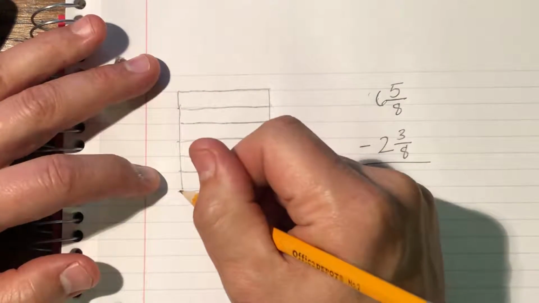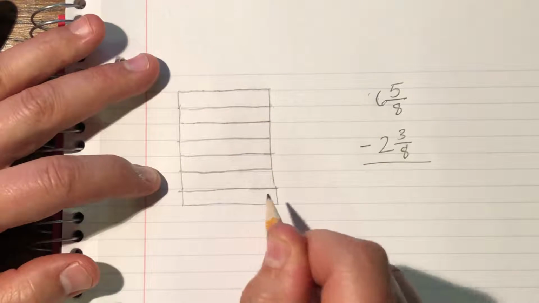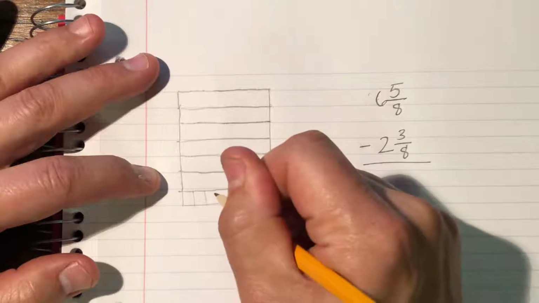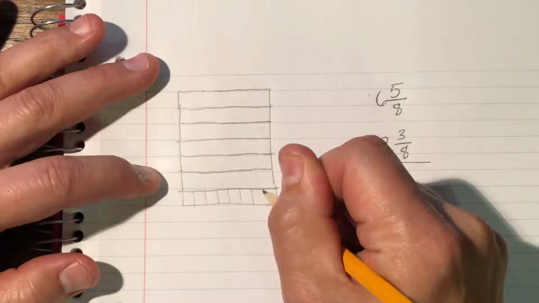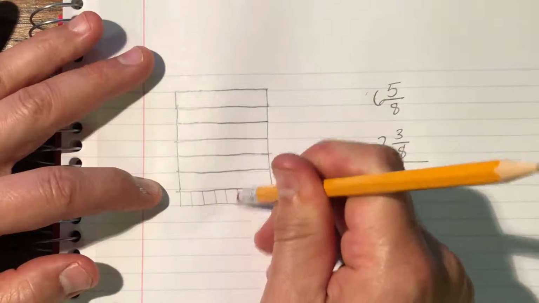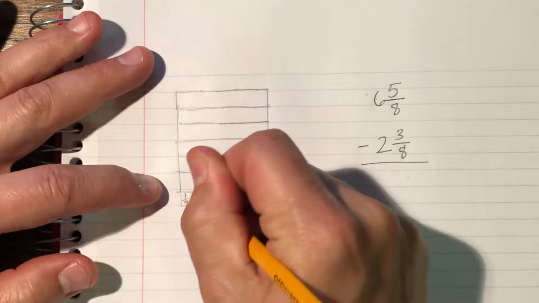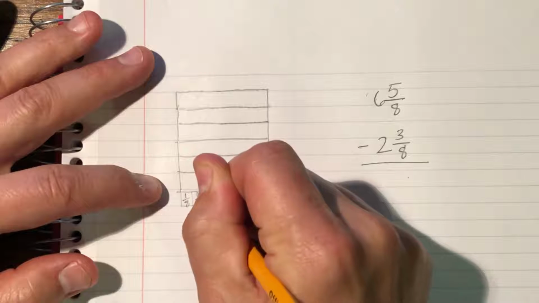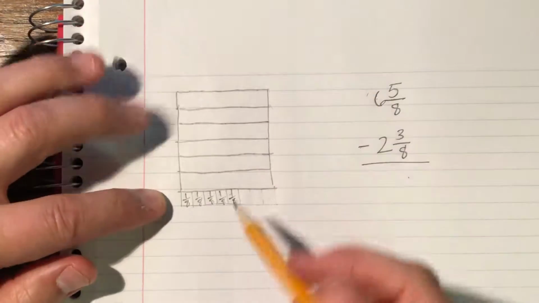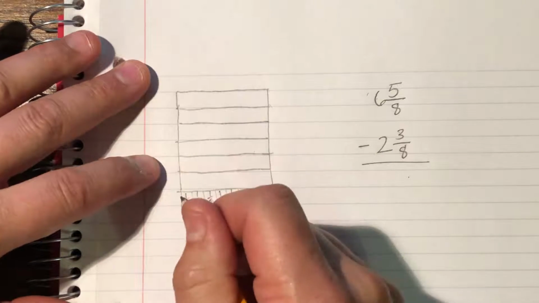To make eighths, what I would do is I would make a whole, cut it into 8 pieces, and then I only want 5 of them, so I'm going to erase 3 of them. And then I'm going to label each of these 1/8. All right, so I have 6 wholes and 5/8.